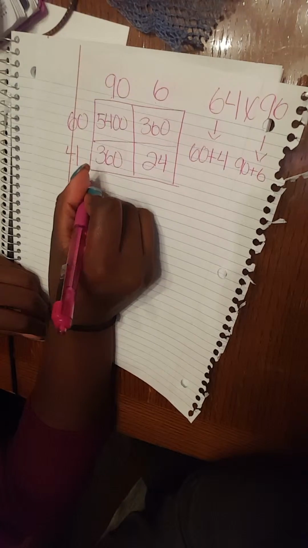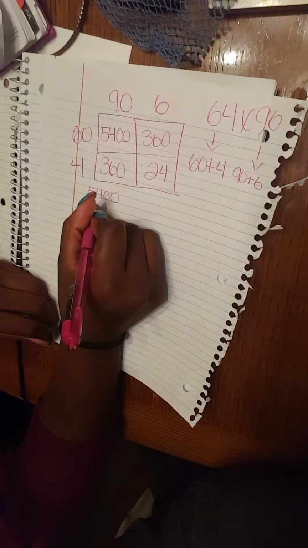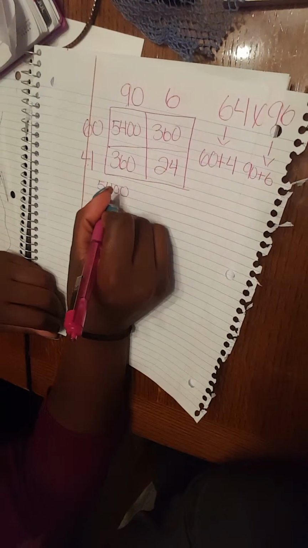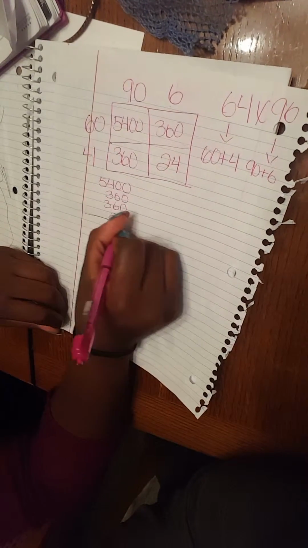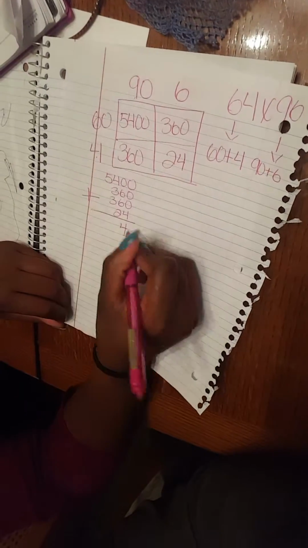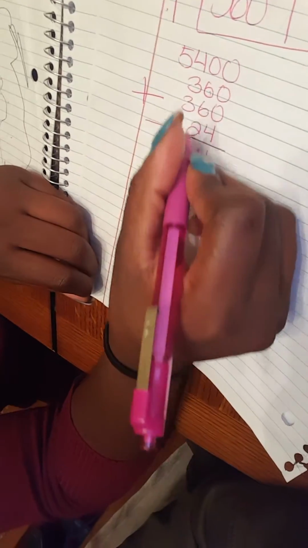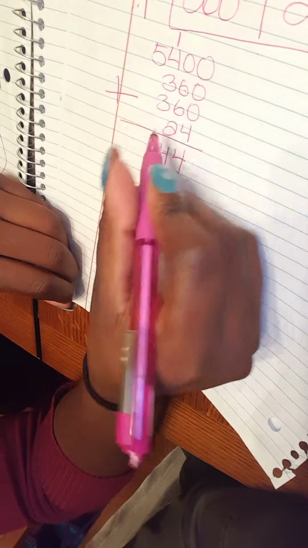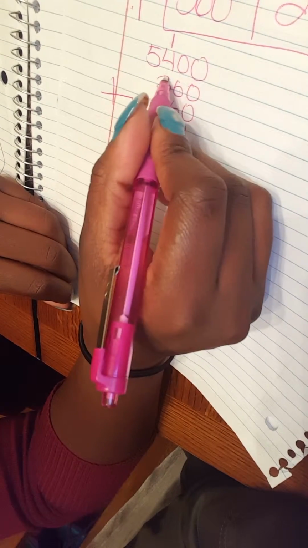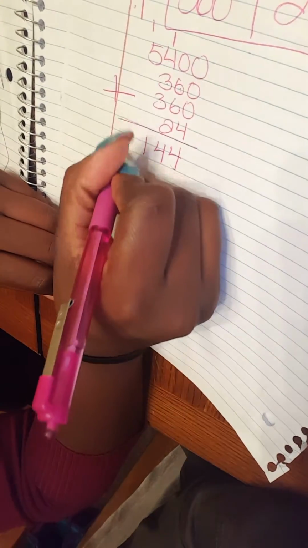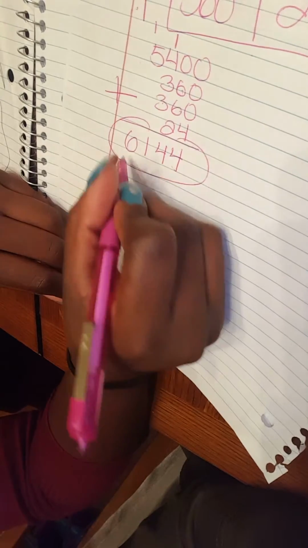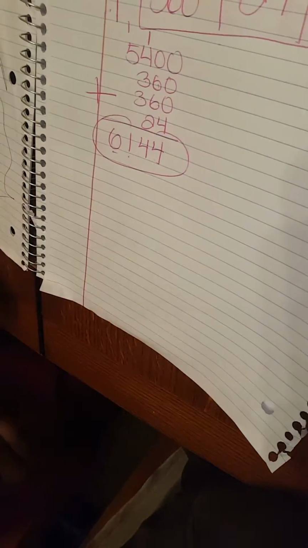After we have all our numbers in our squares, we just add all the numbers. 6 plus 6 is 12, plus 2 is 14. Carry your 10. 4, 5, 7, 9, 11. Carry your 10, 6. So our answer is 6144.